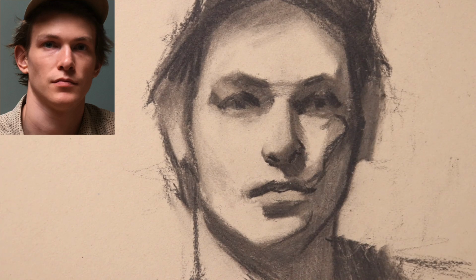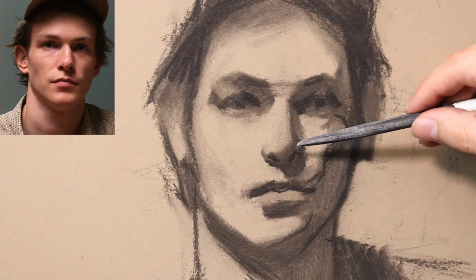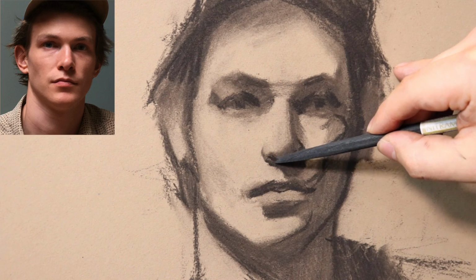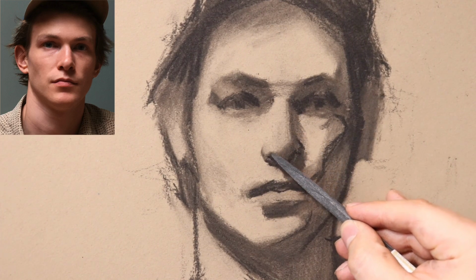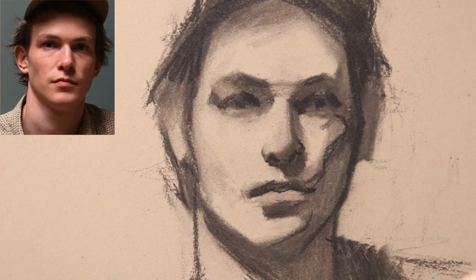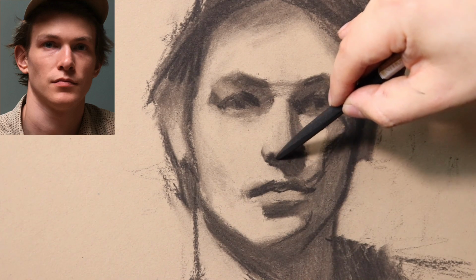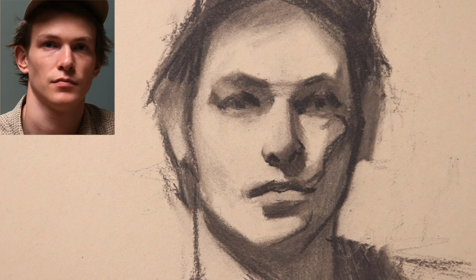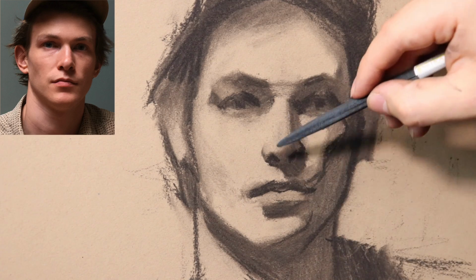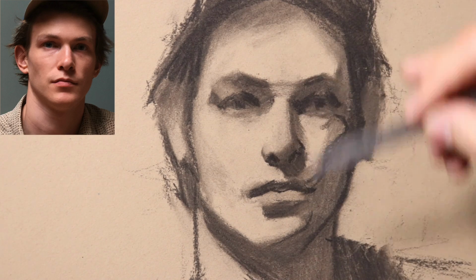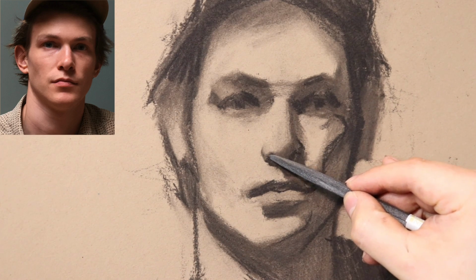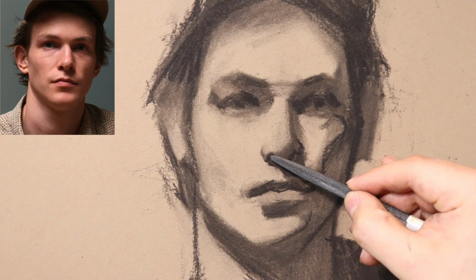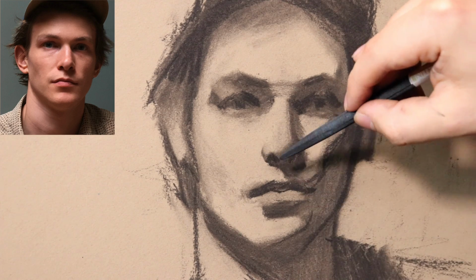Alright, so I think this charcoal has finally expired, so I'm going to switch to another. Now just observing the dark shape itself. Let's see. It's kind of like a little triangle with a round top.